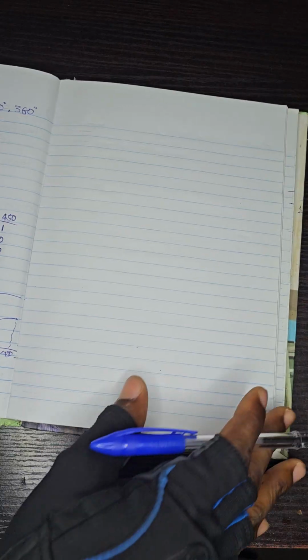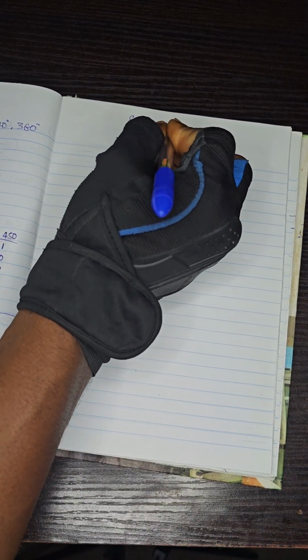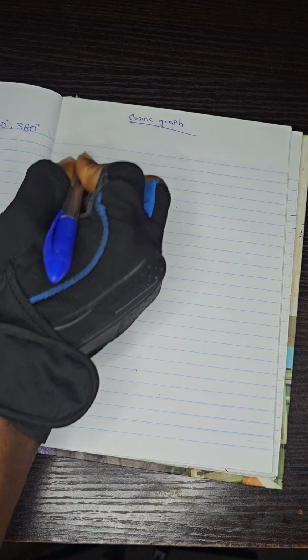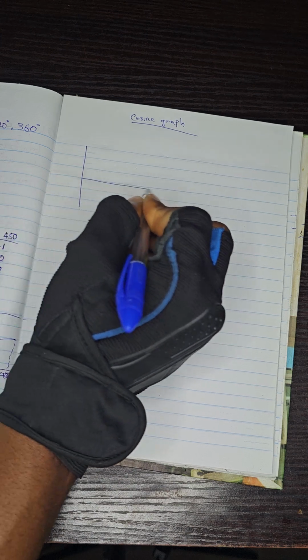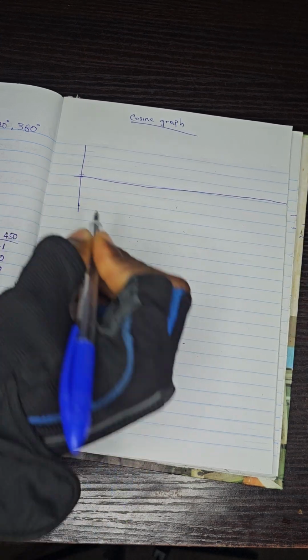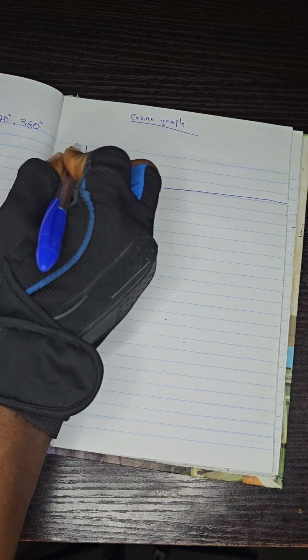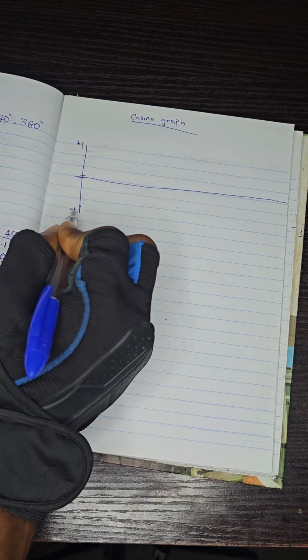Now let's go to the cosine graph. For the cosine graph, let me draw it here. We have something like, let me say this is the graph. Okay, I'll try to make this one as scalable as possible. We have 1, 2, 3. Let me put this one as 1, 1, 2, 3. Let me put this one -1.